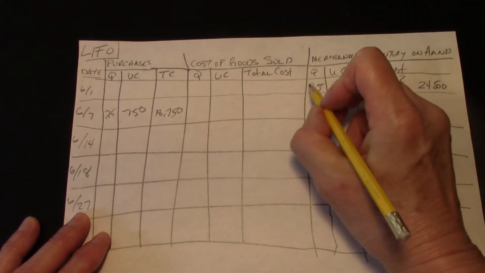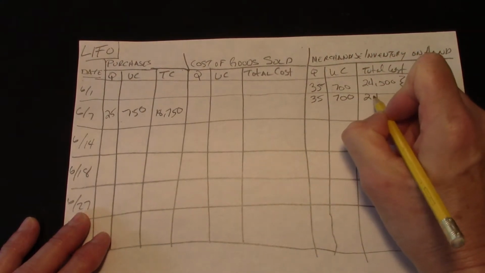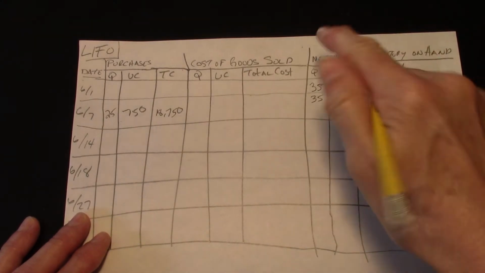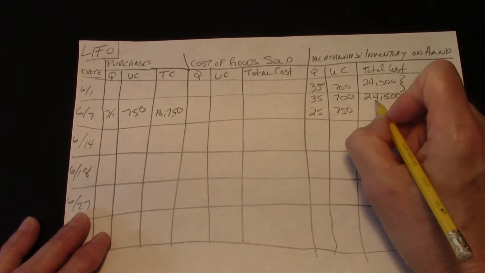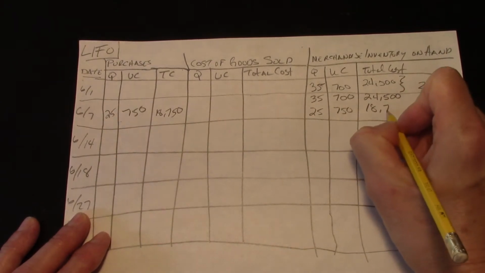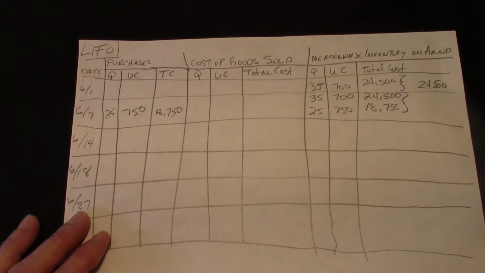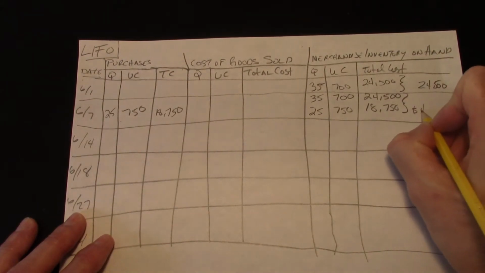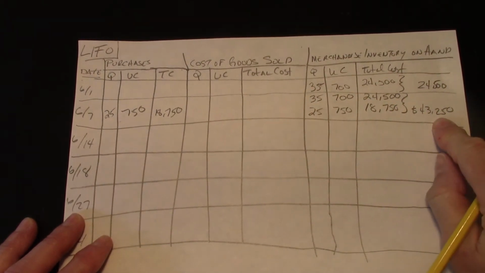So here's our first ones in, 35 at 700 for 24,500. Now we add our 25 at 750 for 18,750, and when you add that all together, it's 43,250. Okay, so that's our inventory now.